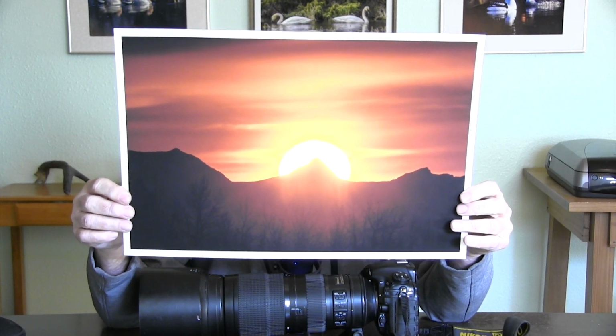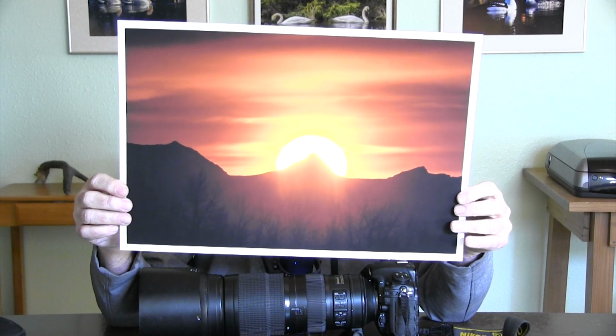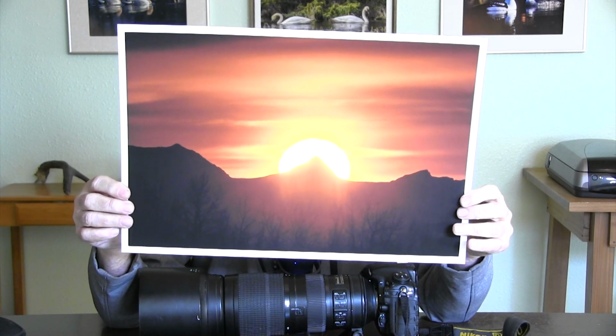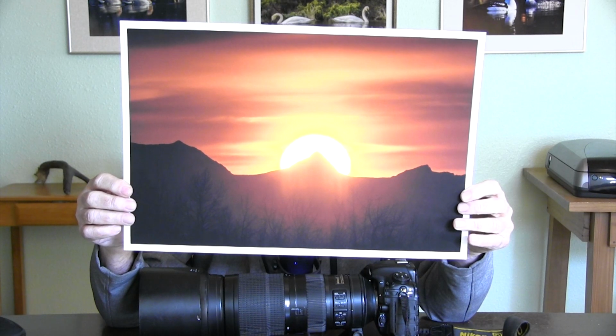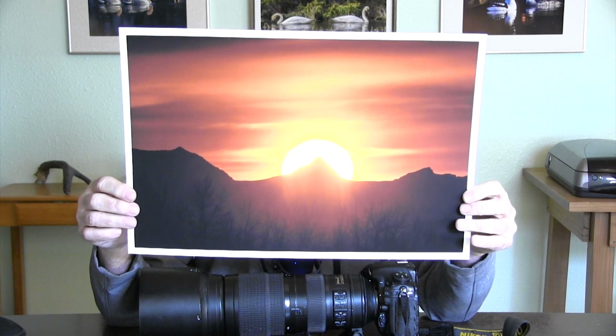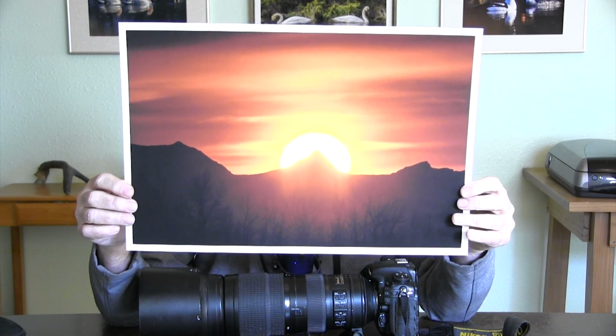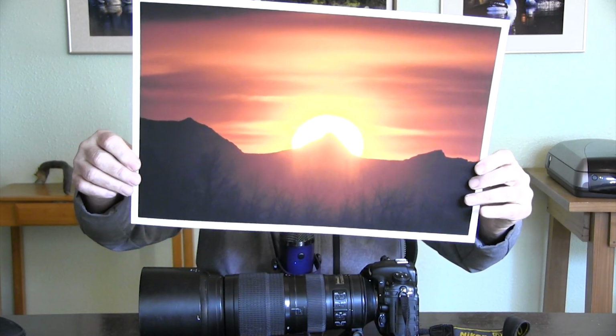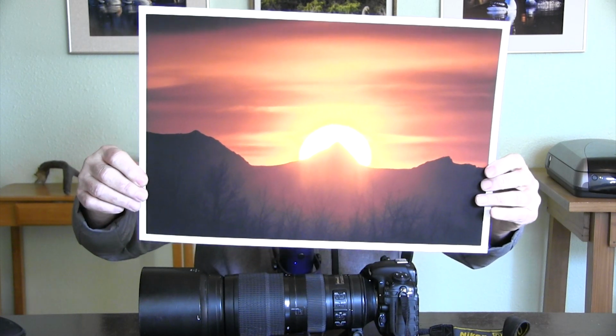So here is the exposure on this: 1/4000th of a second at f/25, ISO 100. That's crazy, isn't it? That's the wonkiest exposure I ever heard of, but it seemed to work.